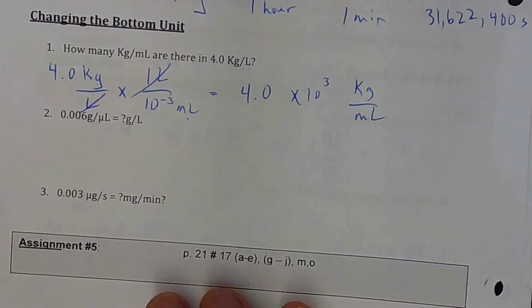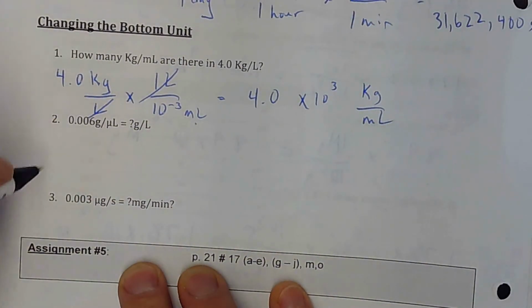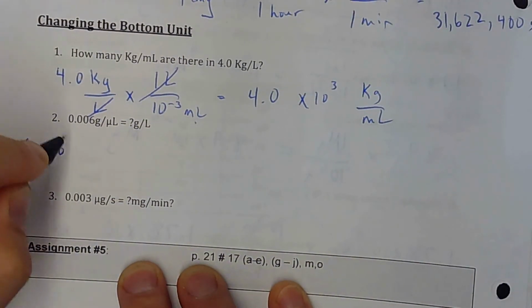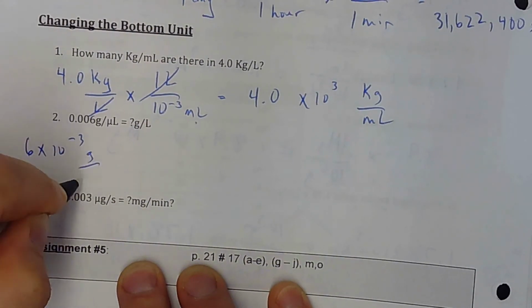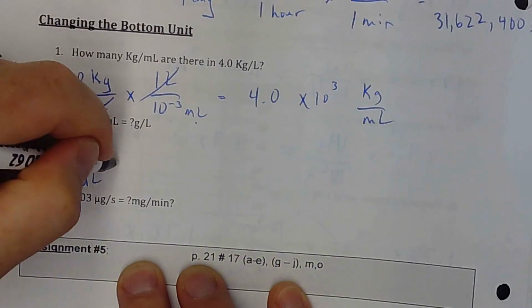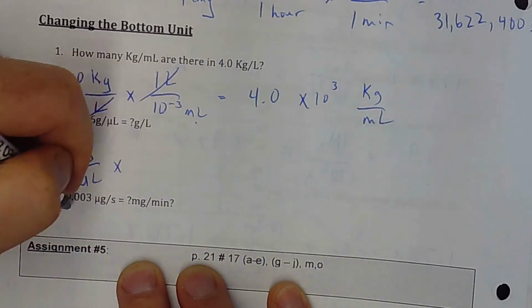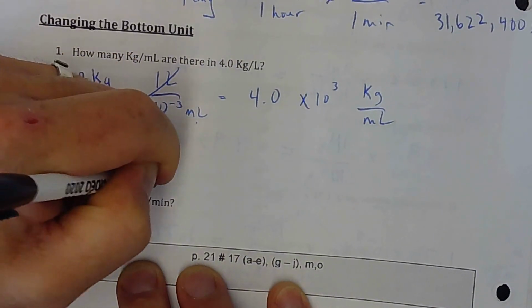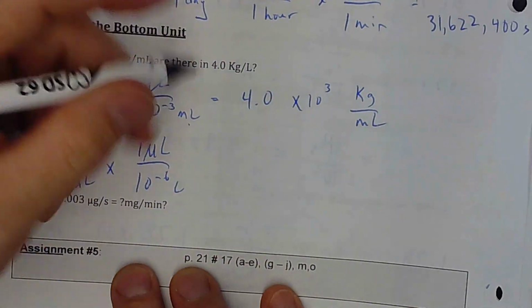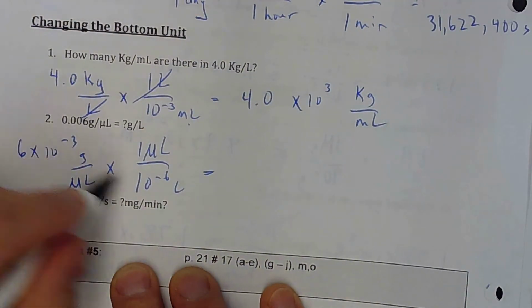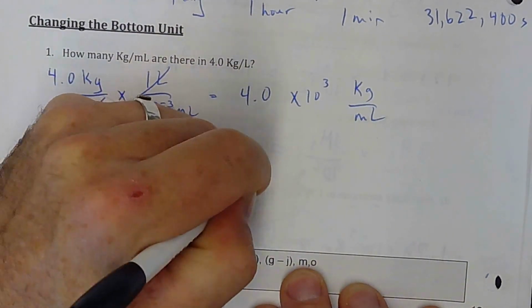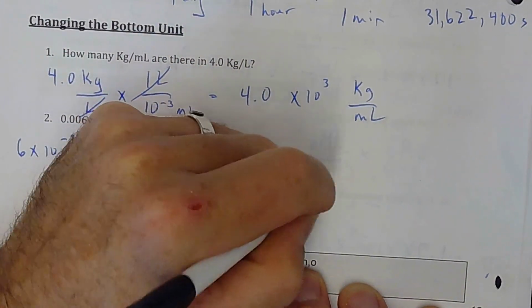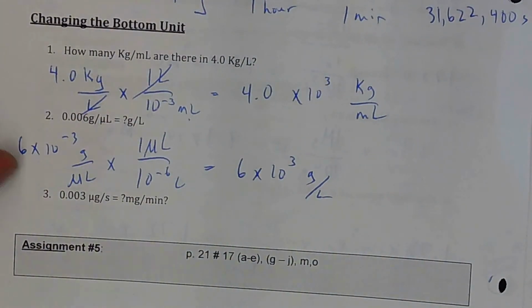Okay, next one. We got 0.006 grams per microliter, and we're going to grams per liter. So I'm going to do this. So 6 times 10 to the minus 3 grams per microliter. All right, and grams per liter. So I'm going to get the microliters to cancel. So 1 microliter is 10 to the minus 6 liters. All right, and then that's just negative 3 minus negative 6 is 6 times 10 to the 3 grams per liter.